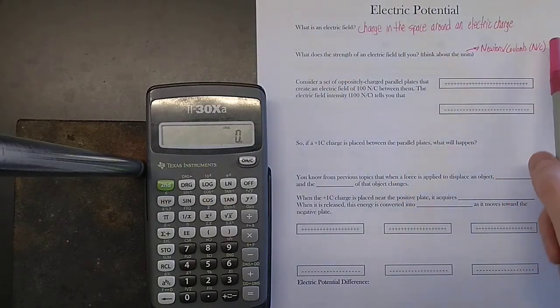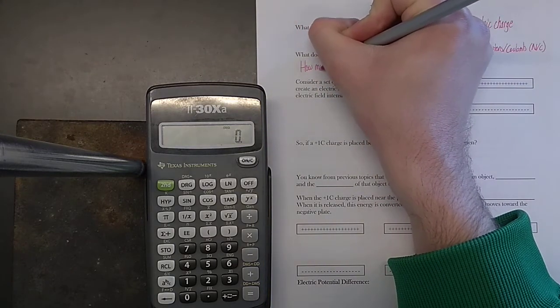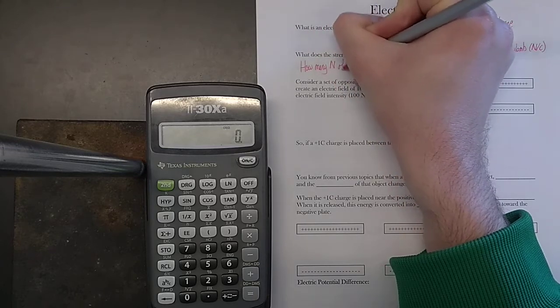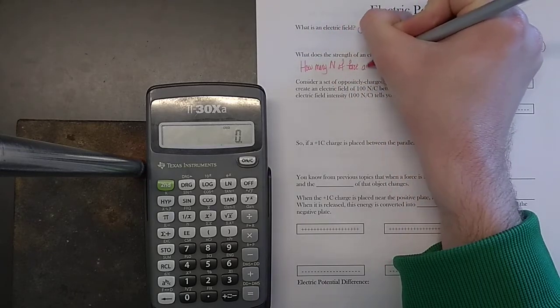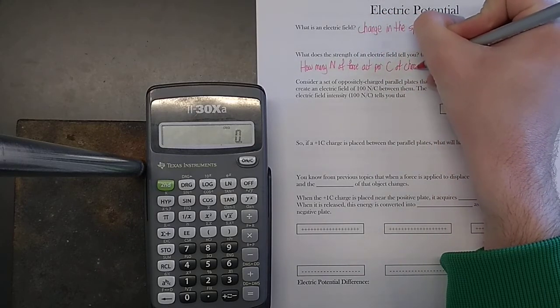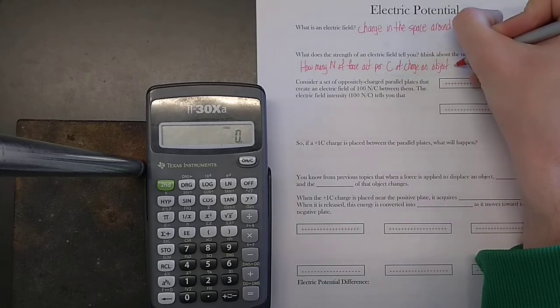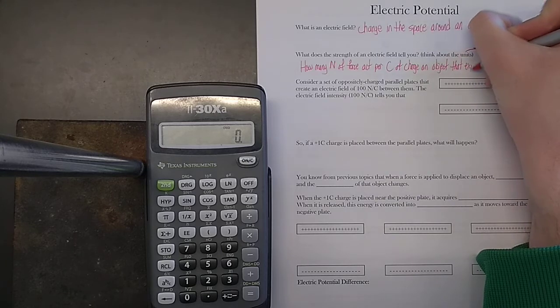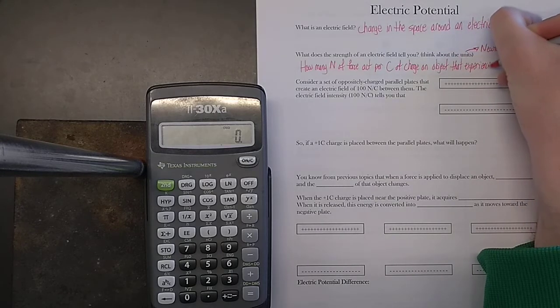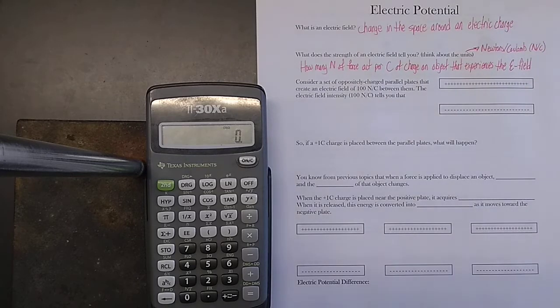Well, anytime you have one unit divided by the other, really what it boils down to is this: how many newtons of force act per coulomb of charge on an object that experiences the electric field?